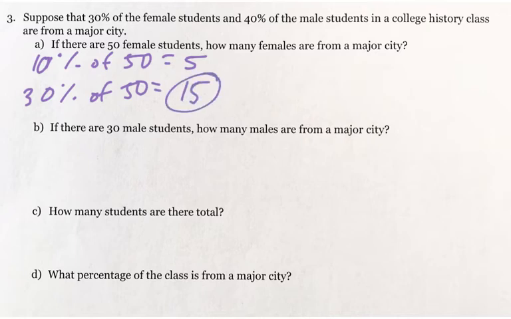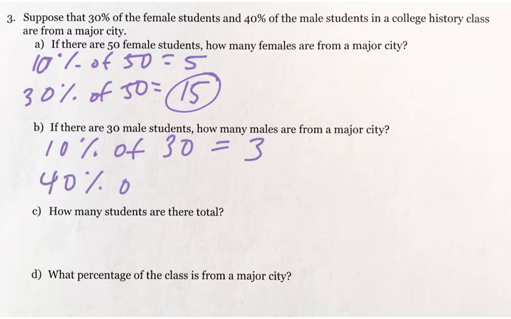Okay, so 15 of the female students are from a major city. If there are 30 male students, how many males are from a major city? So we're trying to find 40% of 30. So again, I'm going to take 10% first. 10% of 30 is equal to 3. So 40%, which is 4 times bigger than 10%, will be 4 times bigger than this result. So that's going to be 12, because 3 times 4 is 12.